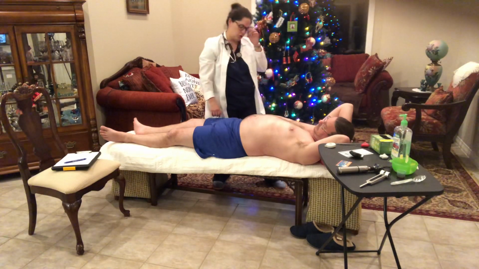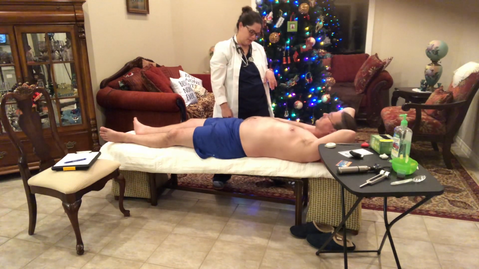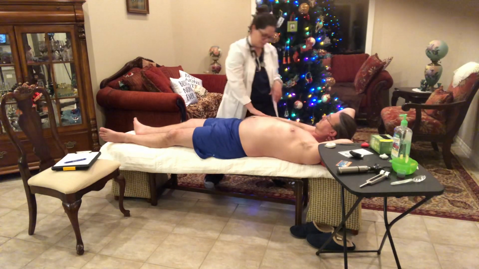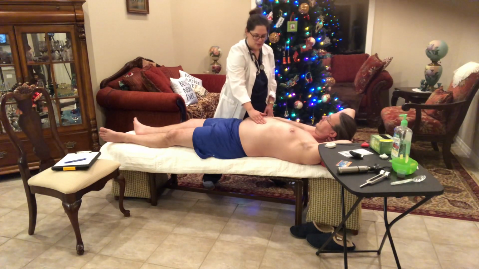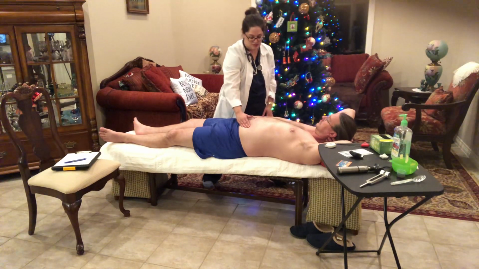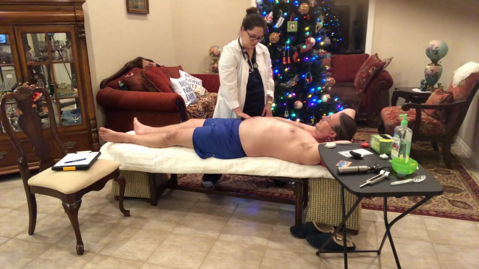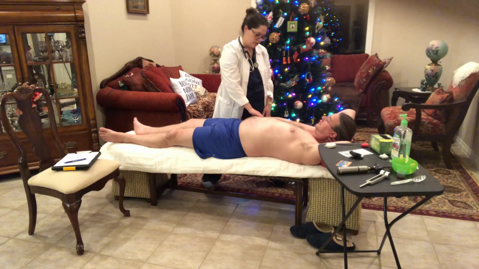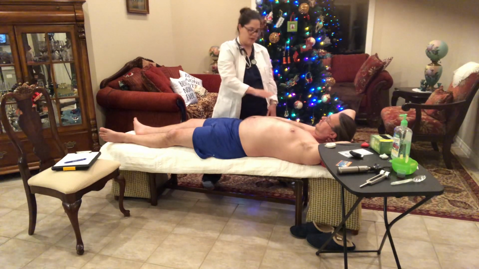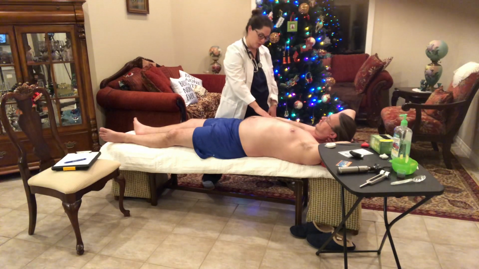And next I'm going to palpate the stomach. So palpating, I'm going to do a light palpation with my hands in each quadrant. I'm feeling for any masses, tenderness. Is it tender? No, not at all. Any abnormalities or unsymmetrical findings.